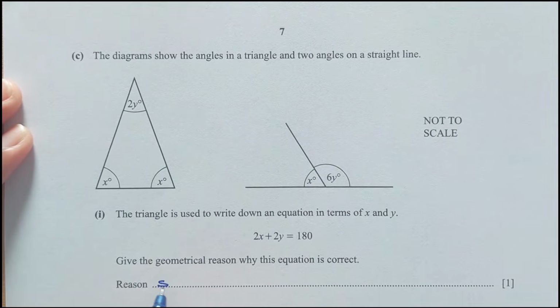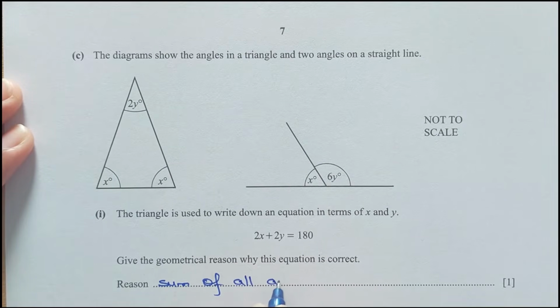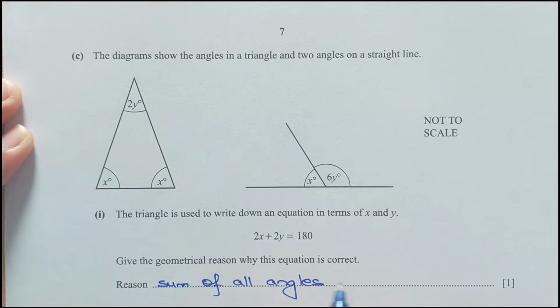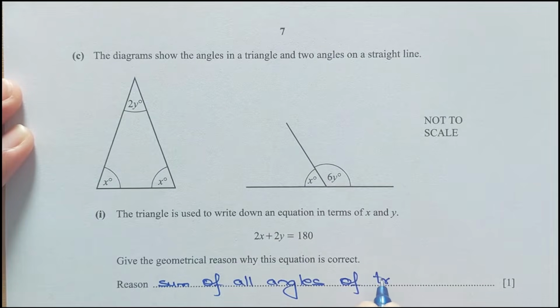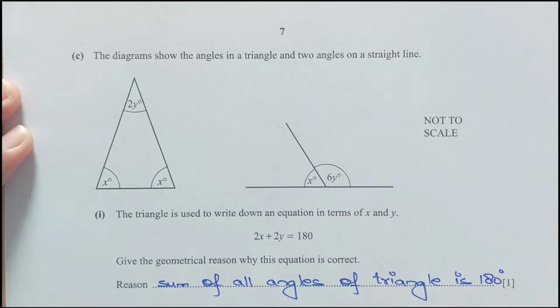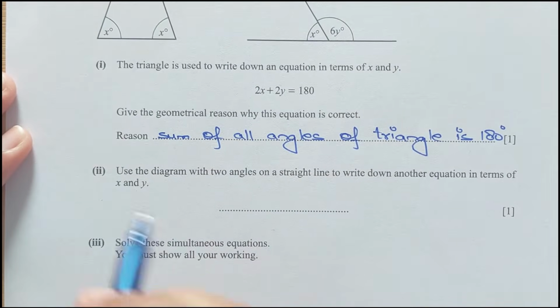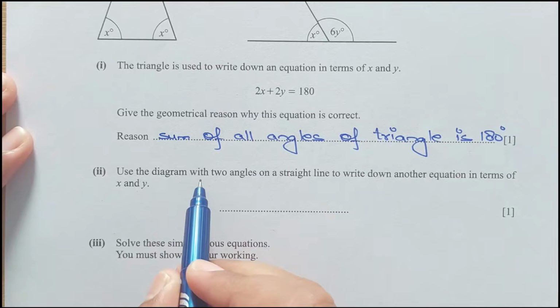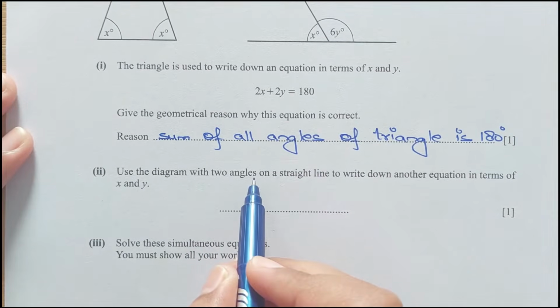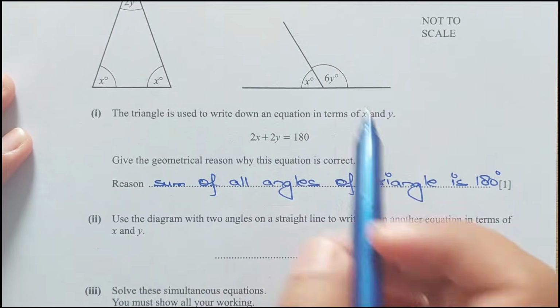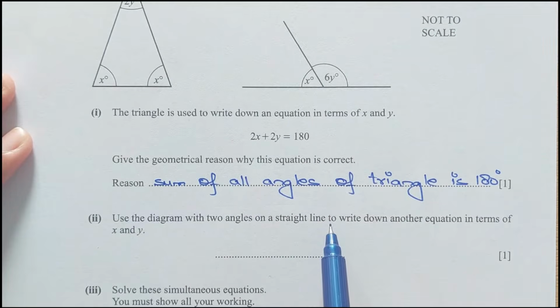So we can say the sum of all angles of a triangle is 180, right?